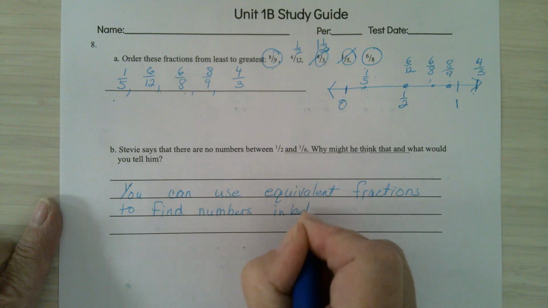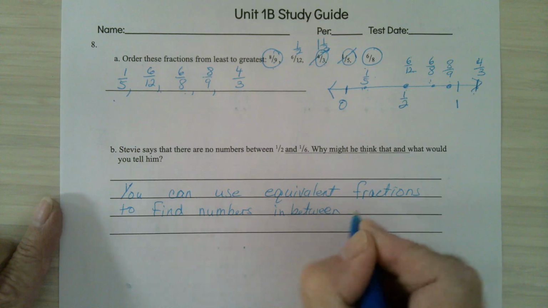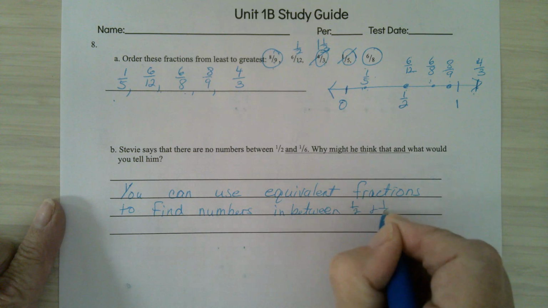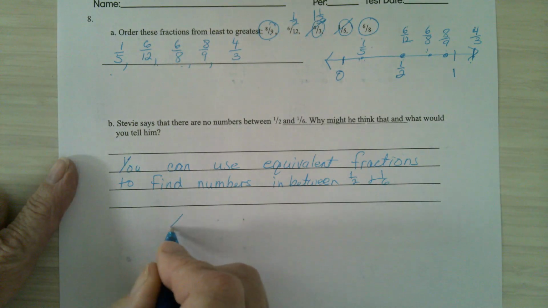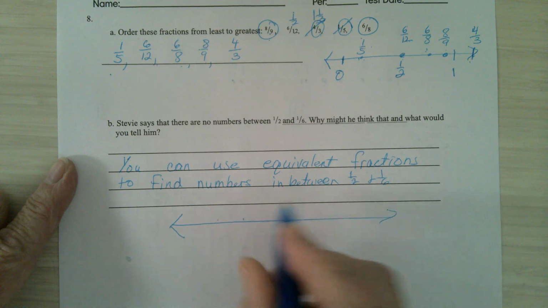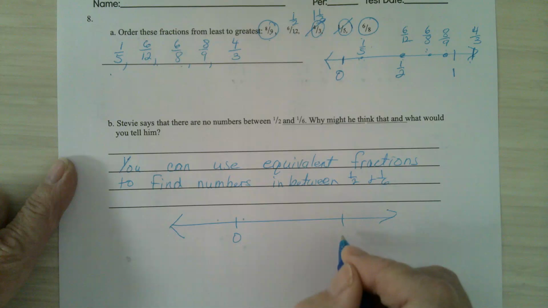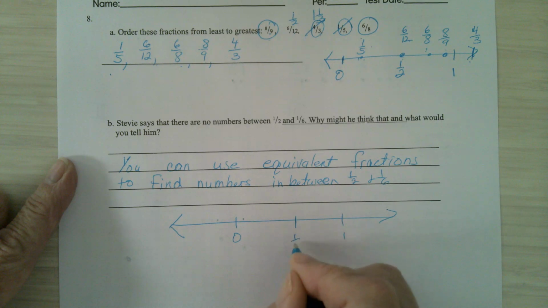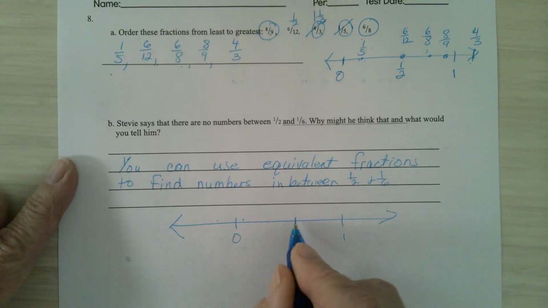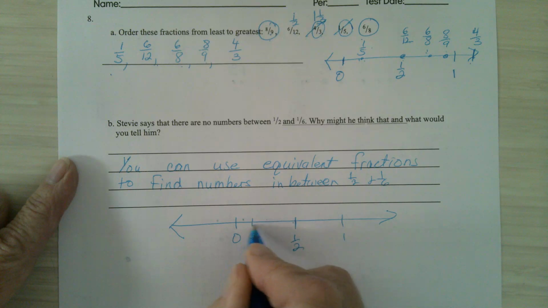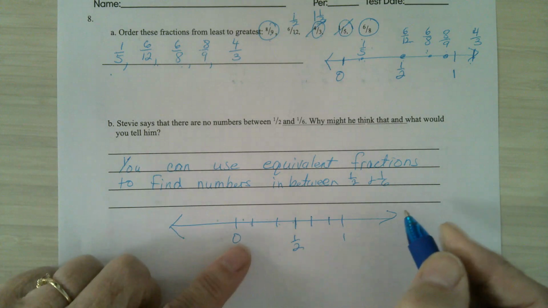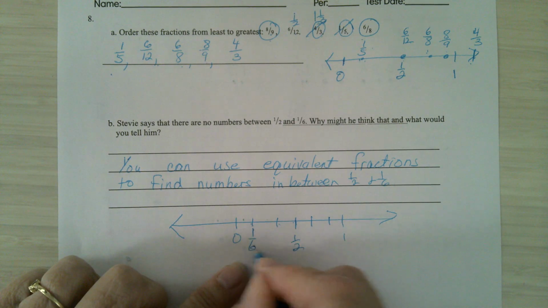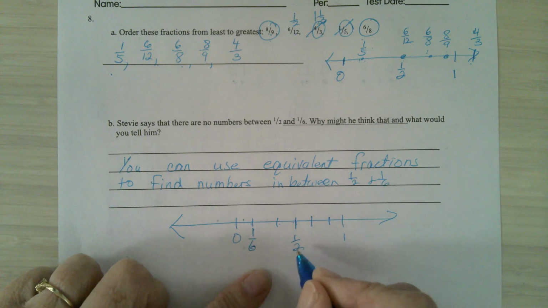In between 1/2 and 1/6. Okay, then let's find some fractions. If you have a number line, and here is 0, here is 1, we have 1/2 and 1, 2, 3, 4, 5, 6. Here is 1/6. Well, you can tell right away what's in between.